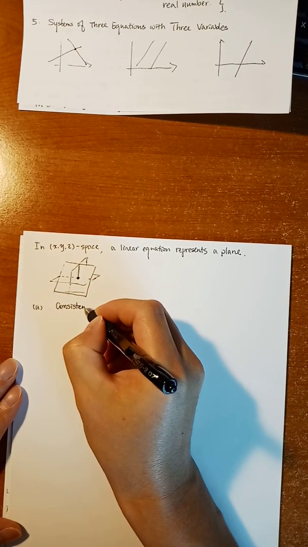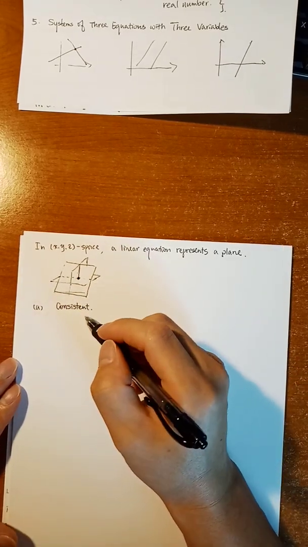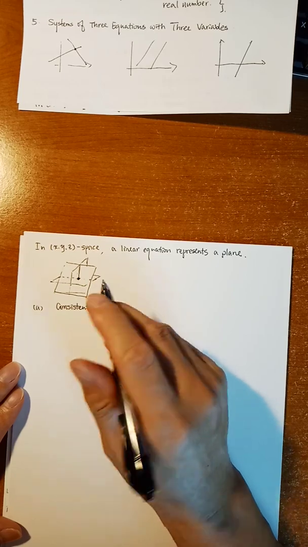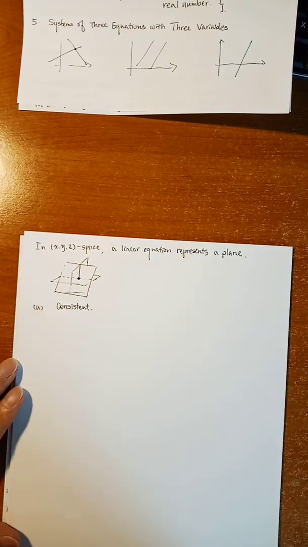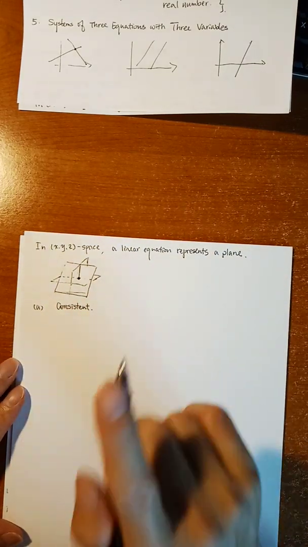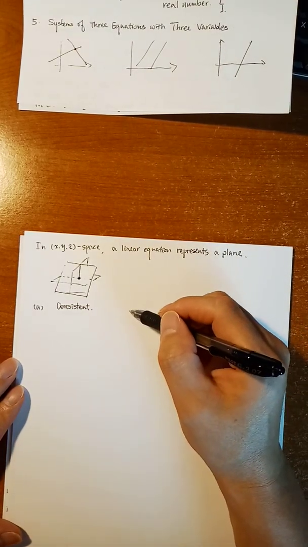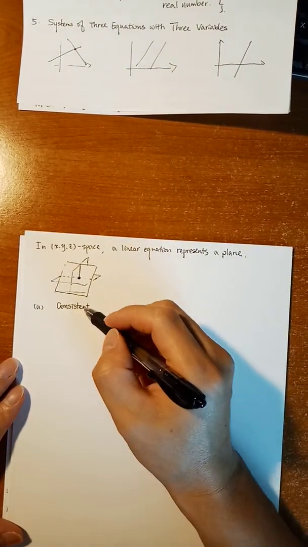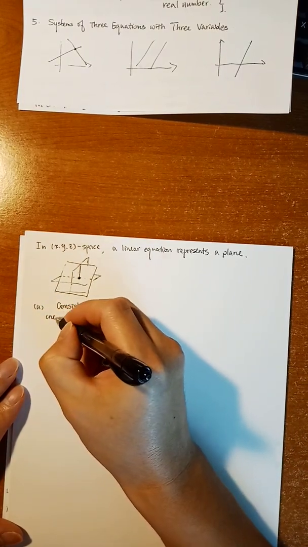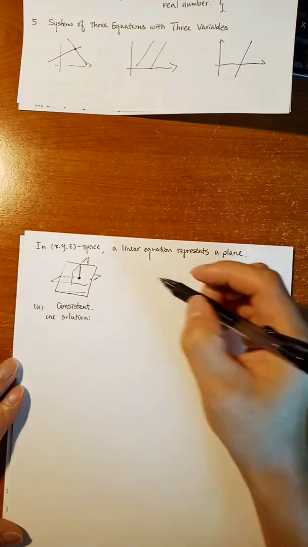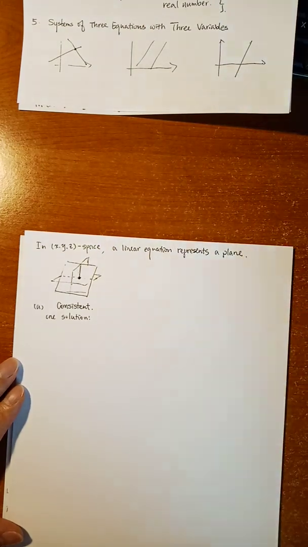This is consistent. Again, consistent means there is a solution. Actually, they are independent. Consistent, independent, but we don't have an independent name. Just consistent. This is one case, with one solution. The other case, we have the following thing.